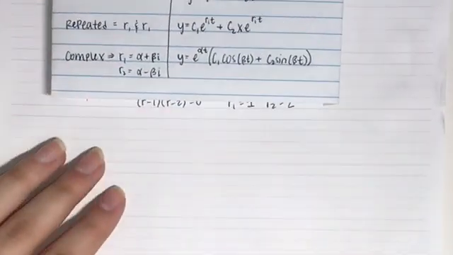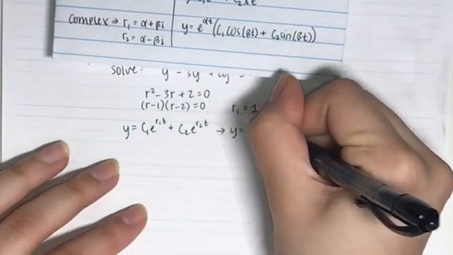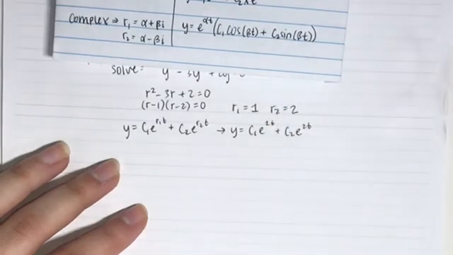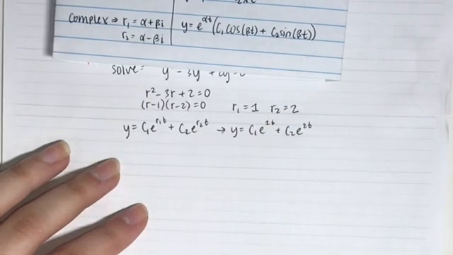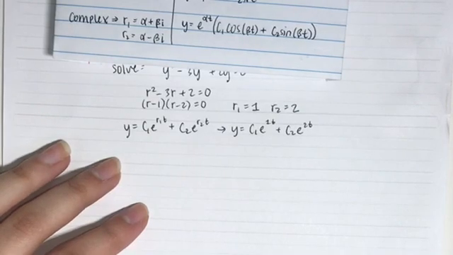All we have to do is substitute our values of r into that formula. So y = c1 e^(1t) + c2 e^(2t). If we had initial conditions, then we would be able to find c1 and c2. This problem did not provide any, so we just leave the answer like this.